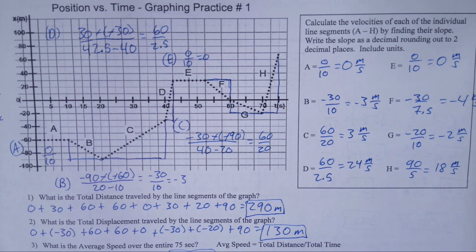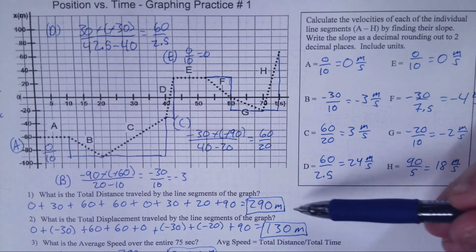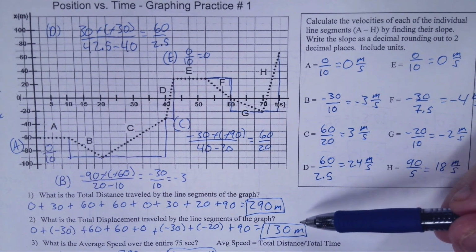And then for displacement, you're taking the same exact data, but now you're including the direction. So basically this almost means 0 plus 30 to the left plus 60 plus 60 plus 0 plus 30 to the left plus 20 to the left plus 90, where the distance one doesn't care what the direction is. So we can see here that the 290 obviously is going to be greater than 130.